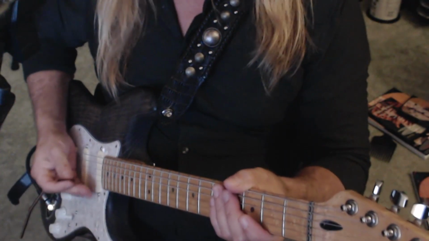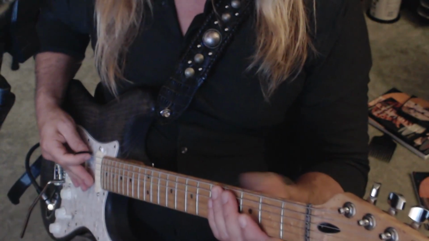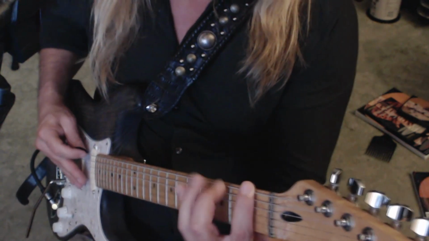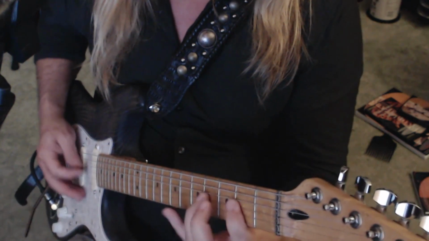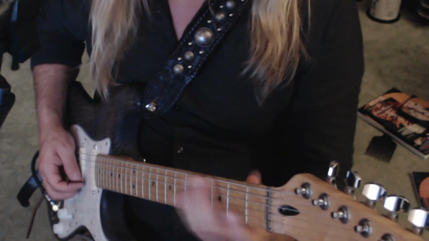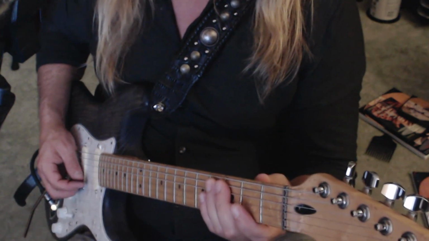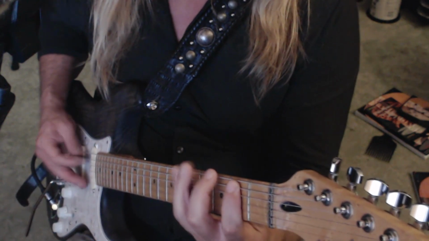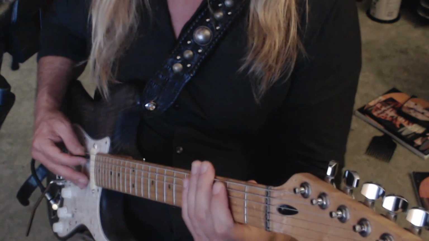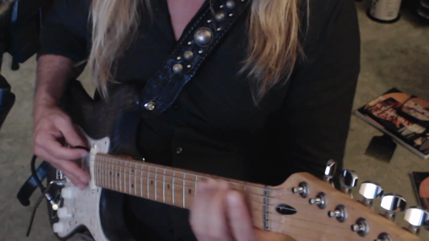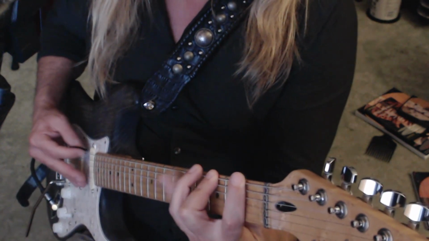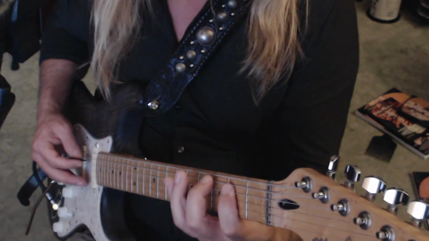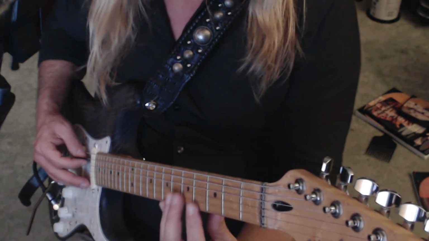Okay, now we're on page 20 with the application increments of 3. We're going to apply that to the F position. Increments of 3 is breaking the scale into patterns of 3. 1, 2, 3, 2, 3, 4, 4, 5, 6, and so on. So the notes that we're actually playing here are F, G, A, B, C, D, C, D, E, and applying it to the whole position.